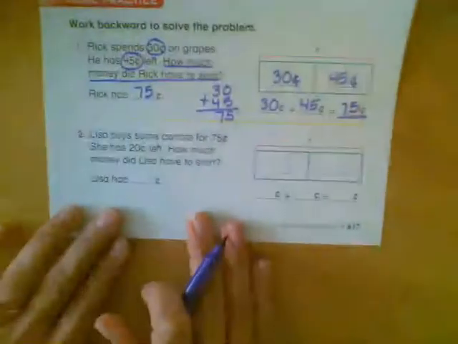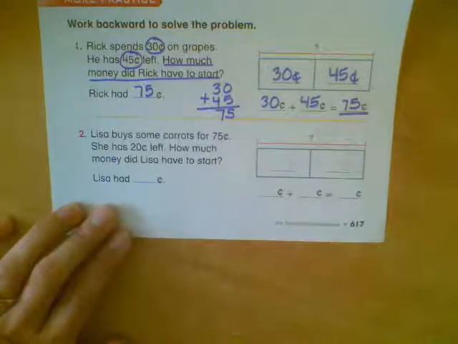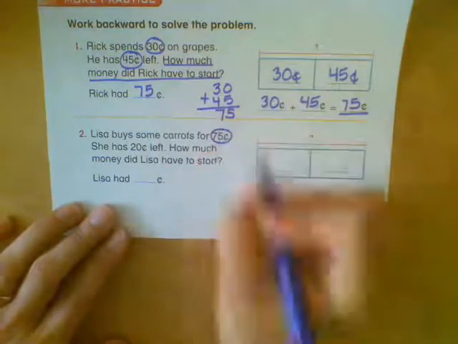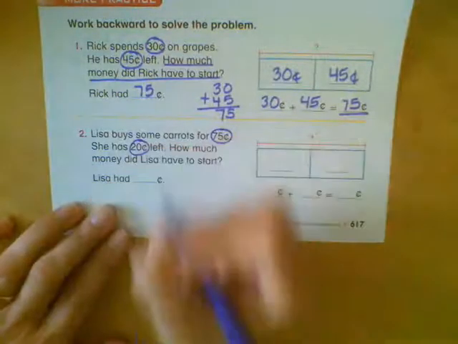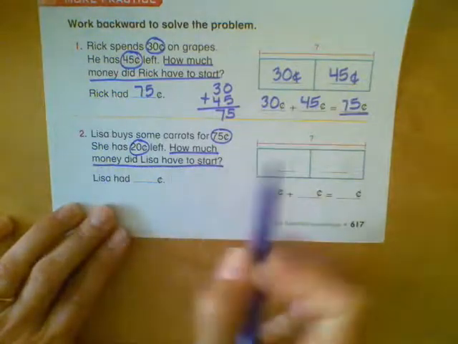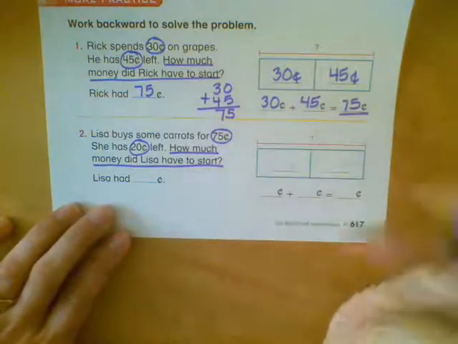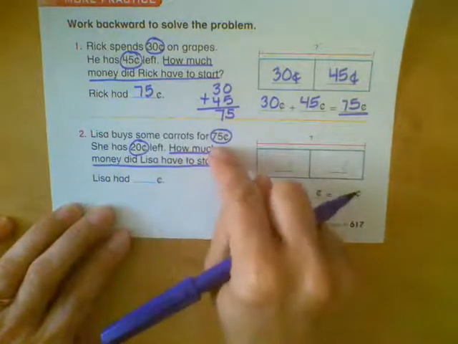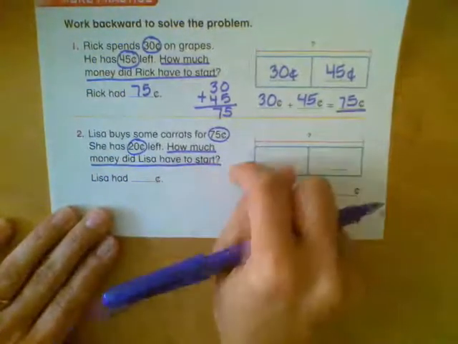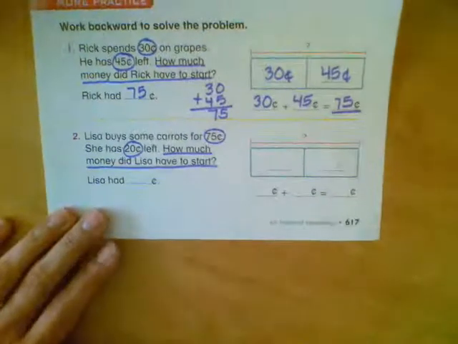Connor, would you read number 2 about Lisa? Lisa buys some carrots for 75. She has 20 left. How much money did Lisa spend? Okay, this little symbol here, the C with the line through it, that means cents. So she buys some carrots for 75 cents. She has 20 cents left. And it's important that we say cents because we don't know if we're talking about dollars or hundreds of dollars. So we have to say the cents.